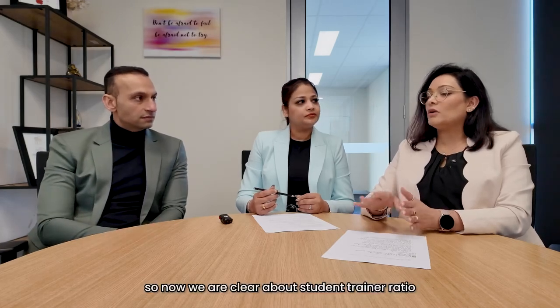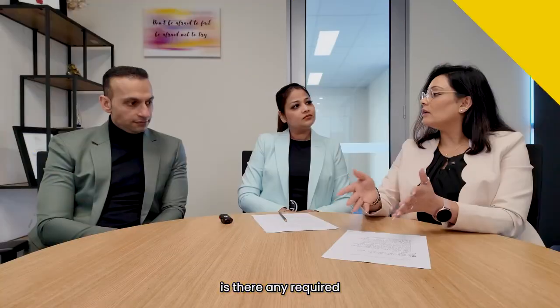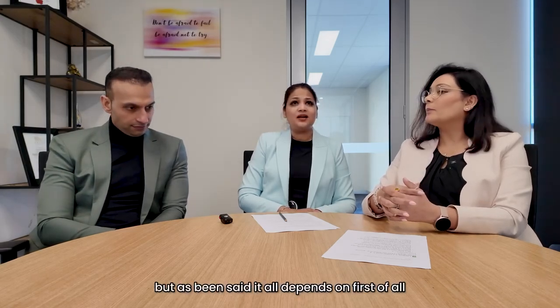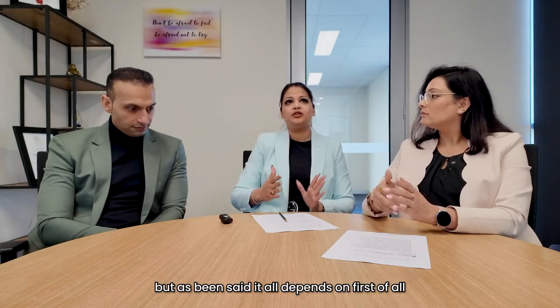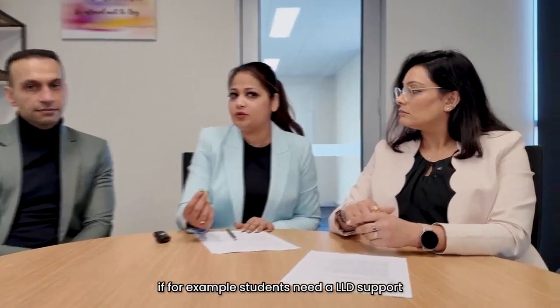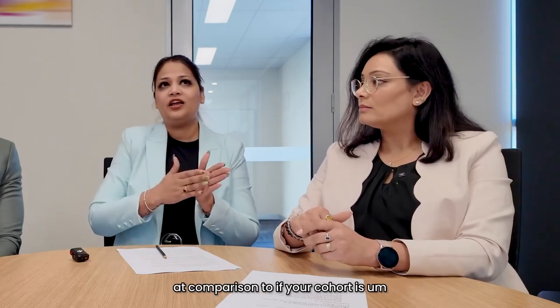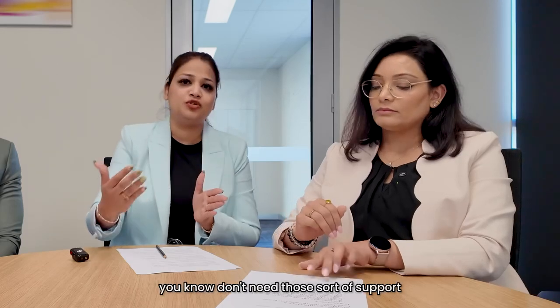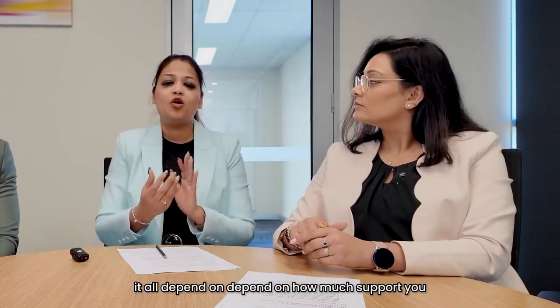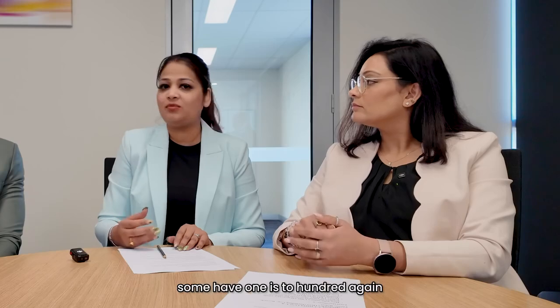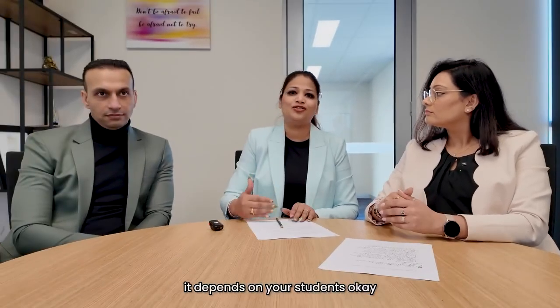So now we are clear about the student-trainer ratio, but there is also a question about the student support officer to student ratio. Is there any required ratio as per compliance? Again, there is no standard for that, but as Ben said, it all depends, first of all, on your student cohort. If, for example, students need LL&D support, then you might need more student support compared to a cohort that doesn't need that sort of support. It all depends on how much support you actually require. Some RTOs have 1:50, some have 1:100. Again, it depends on your students.